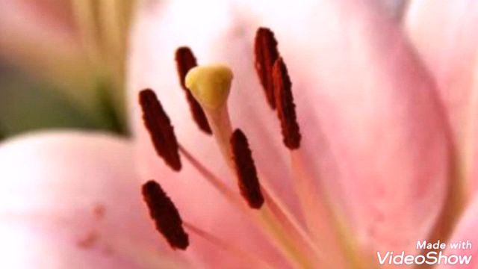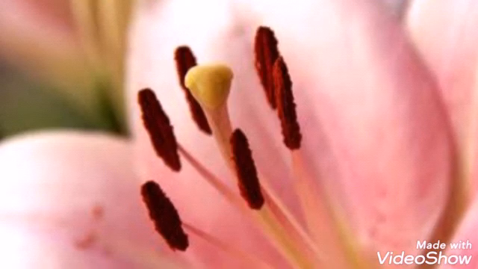So in this flower, see very closely, you can see the anthers and the filaments. Both are surrounded by the colorful petals, right? And which are the male part? The stamens, which consist of anther and filaments. Which is the female part? The carpel.